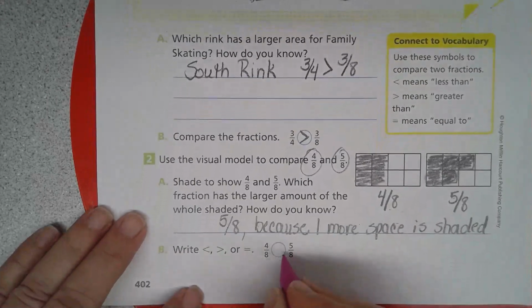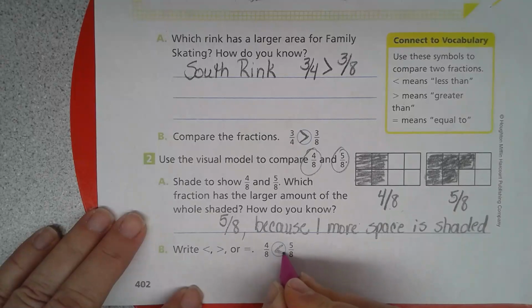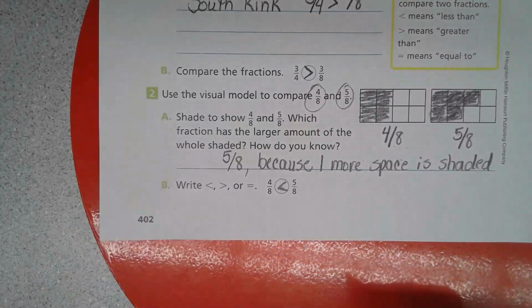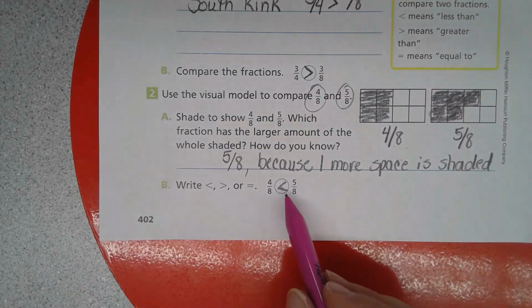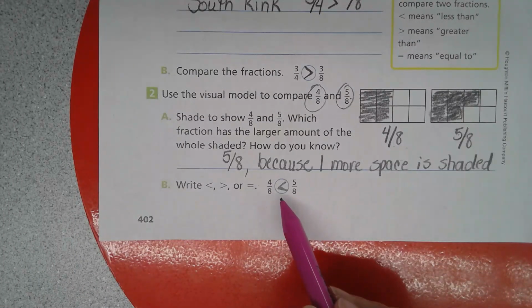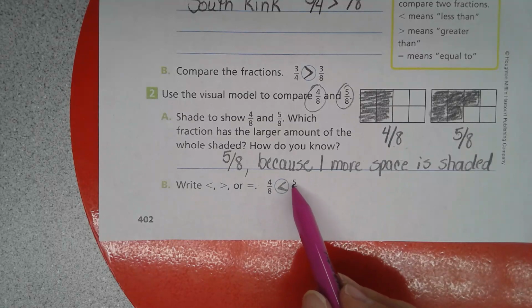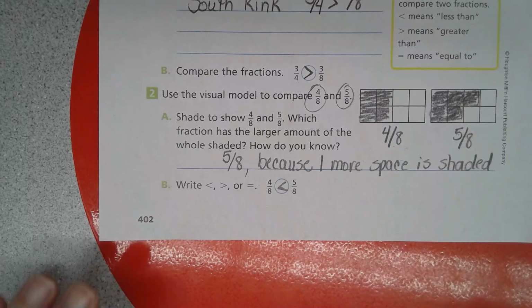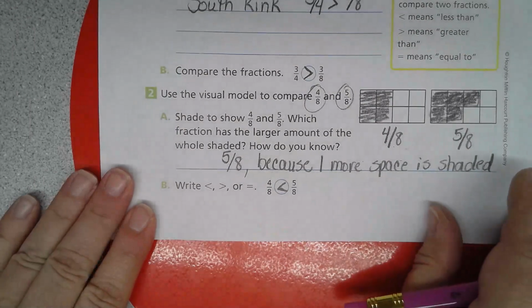So that means 4/8 is less than 5/8. Whenever you have a question and the denominators are the same, just look at the numerator. Which one's bigger, 4 or 5? Yeah, 5's bigger. So 5/8 is going to be bigger than 4/8. Okay? All right, now we're moving on and we're looking at a number line.